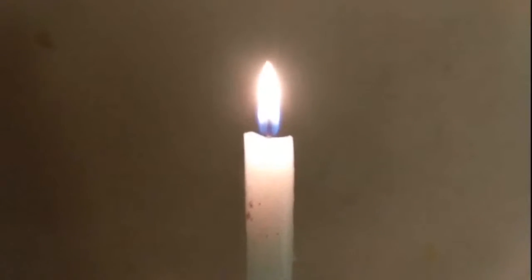I have a burning candle in my hand. As you all can see, the flame is pointed towards the up direction. So my question is, if I change the orientation of this candle, that is, if I turn this candle upside down, will the direction towards which this flame is pointing change? Or will it not? Let's see.